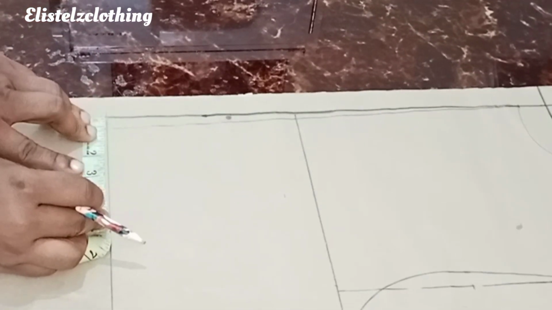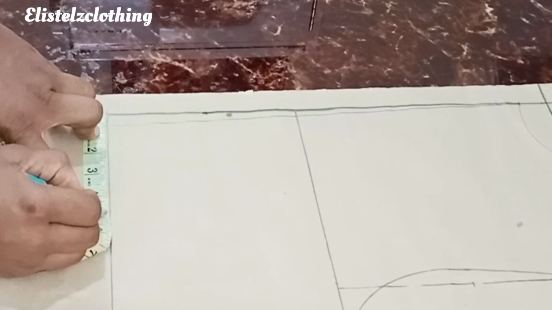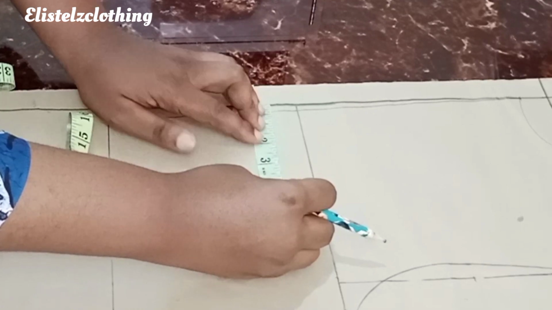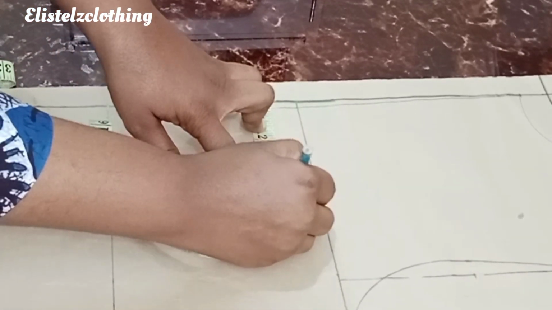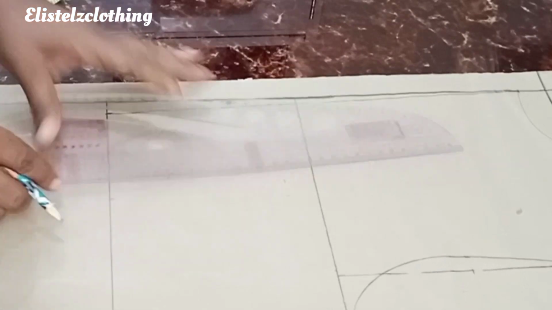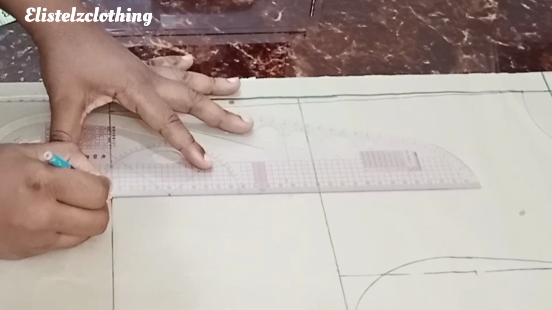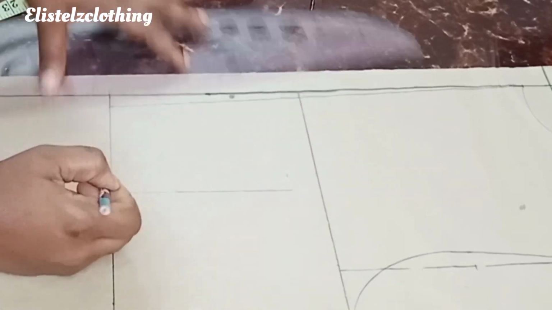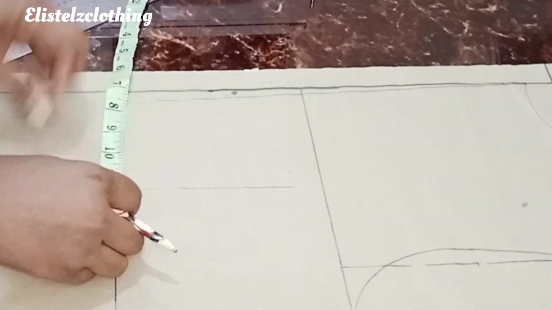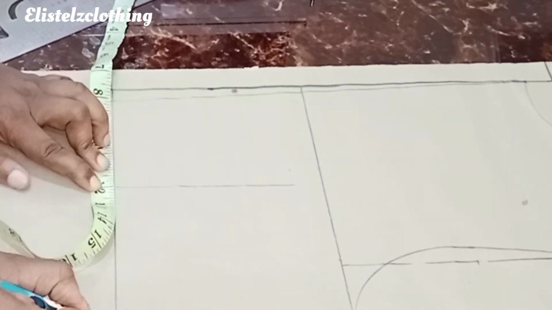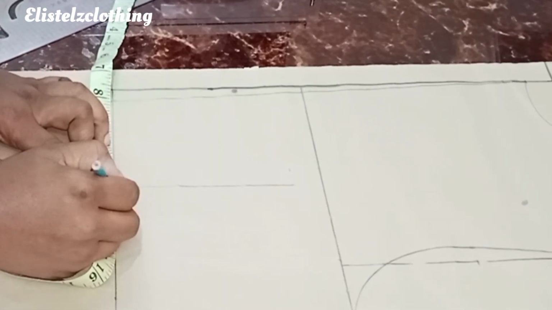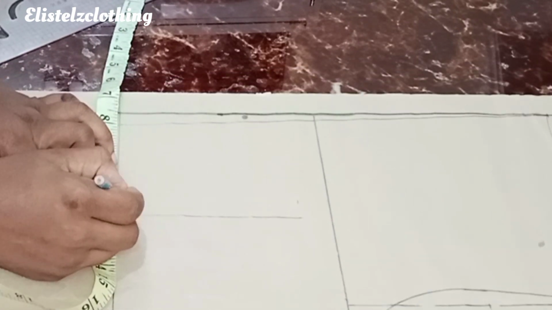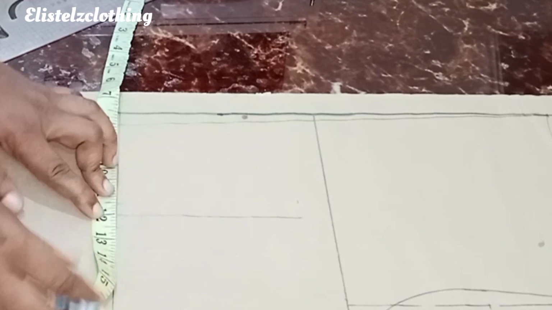Then measuring it to that 4 inches mark, what we have here is 4.75, okay. So this is how I get a straight line. So this is my 4.75 as well. Then I'll come in with my ruler and draw a straight line there. Now our dart allowance at the back is 1 inch, so we're dividing it into 2, so that's half inch on each side. So that's half inch here and half inch here.